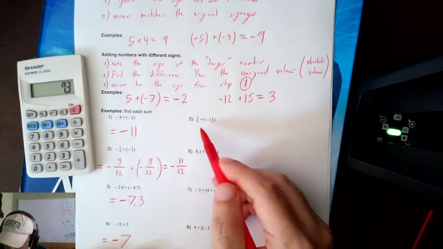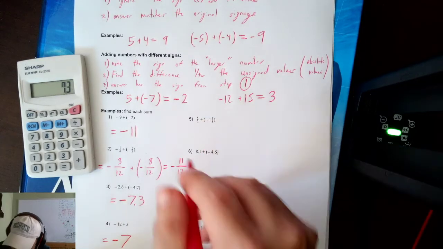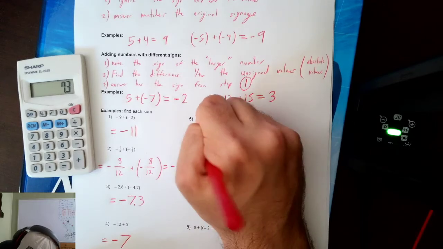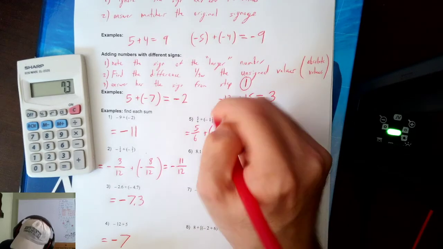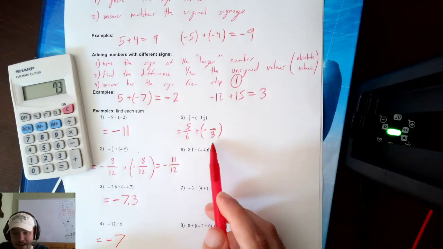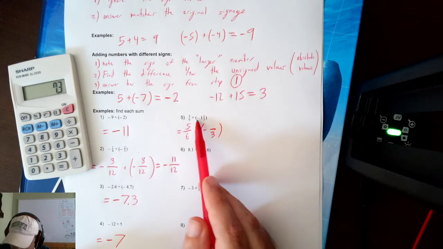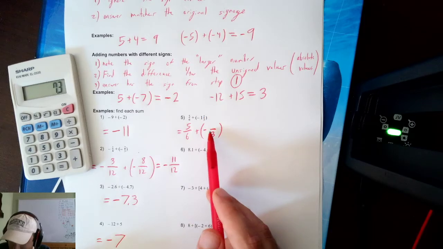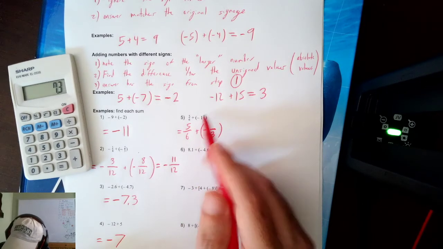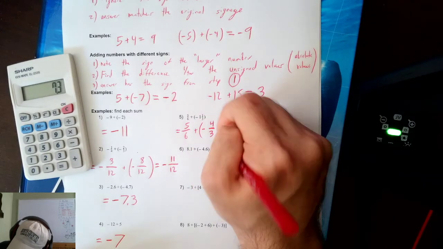Now, maybe number 5 scares me a little bit, but the first thing I'm going to do is convert my mixed number into an improper fraction, which means it'll have 3 in the bottom. It'll still be negative, right? Negative 1 1/3 will still be a negative fraction. But it's going to be, let's see, 1 times 3 is 3 plus 1. I'm going to have 4 in the top.